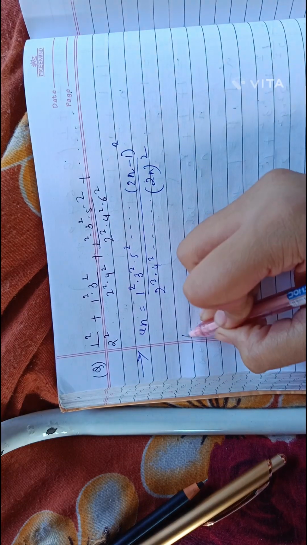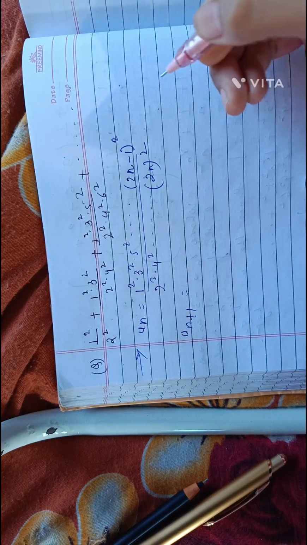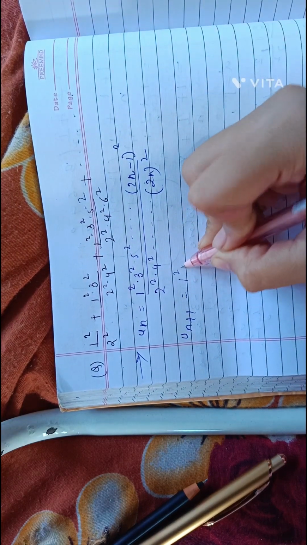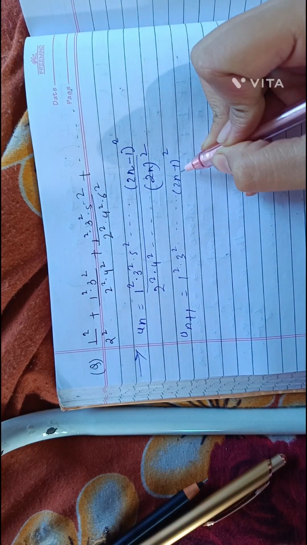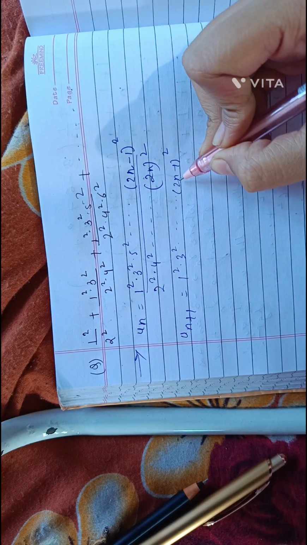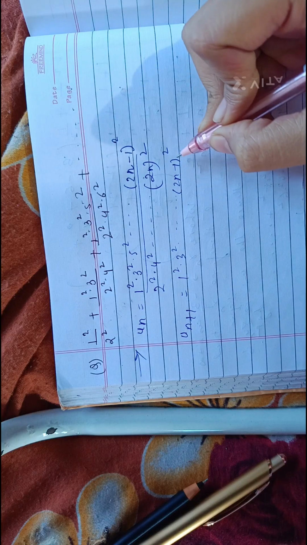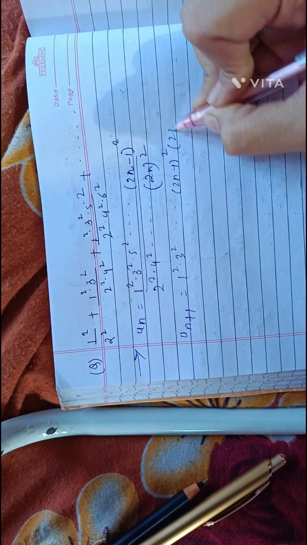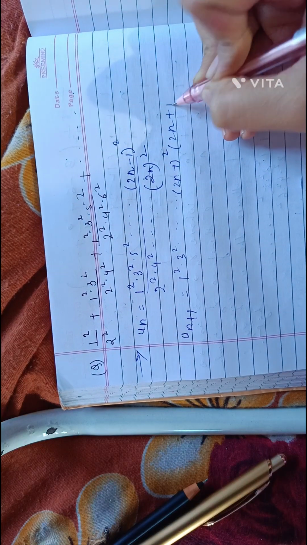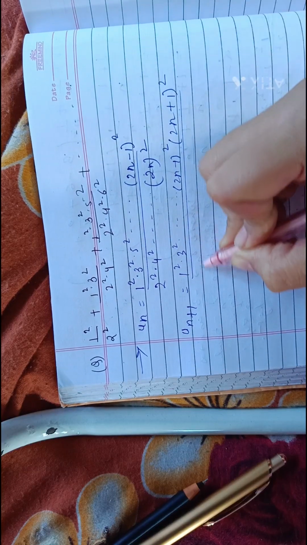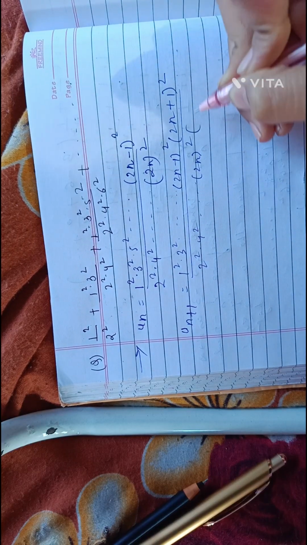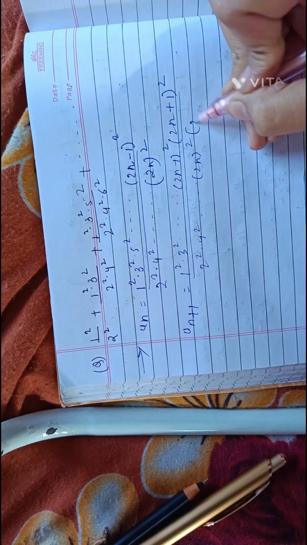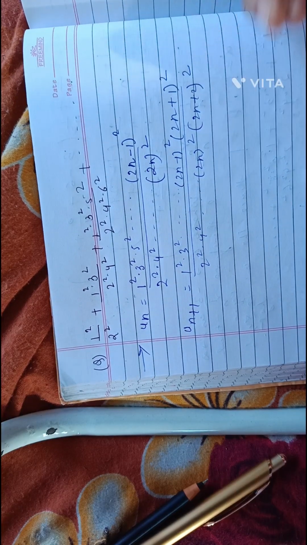Alright. Now un plus 1. Un plus 1 will be 2n minus 1 square, we will put n plus 1 in place of n. So we will get 2n plus 2 minus 1, 2n plus 1 square. And in the denominator part we will be getting 2n plus 2 square.